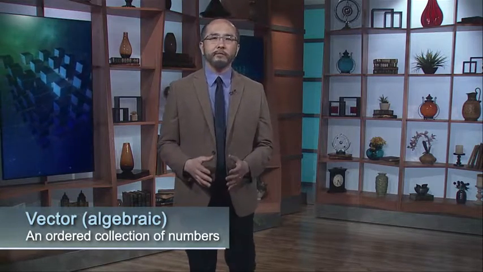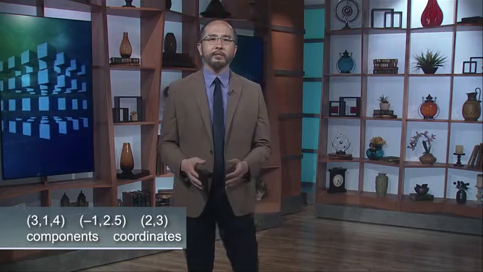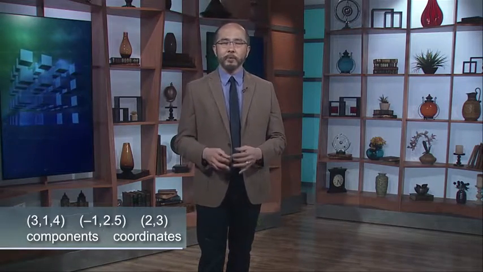Another way that some think of vectors is as an ordered collection of numbers, like (3, 1, 4), or (-1, 2.5), or (2, 3). This is an algebraic definition of a vector. The numbers are called components or coordinates, and for the most part, we will consider them to be real numbers, although they could come from any number system that is what mathematicians call a field. And we'll stick to real numbers for now.